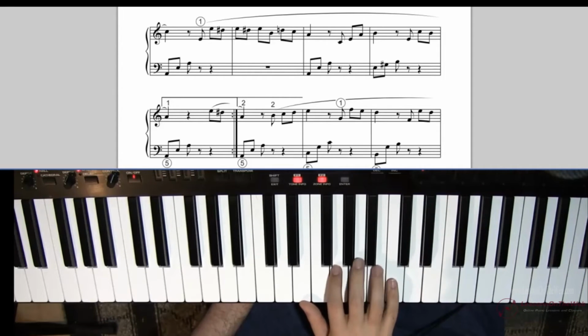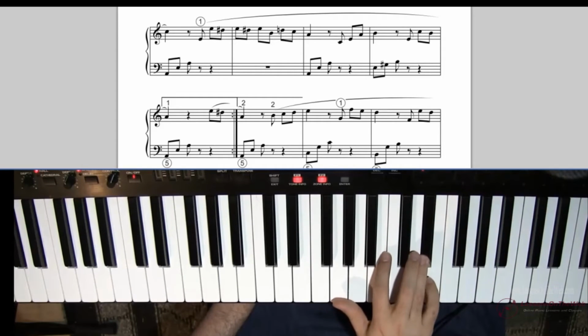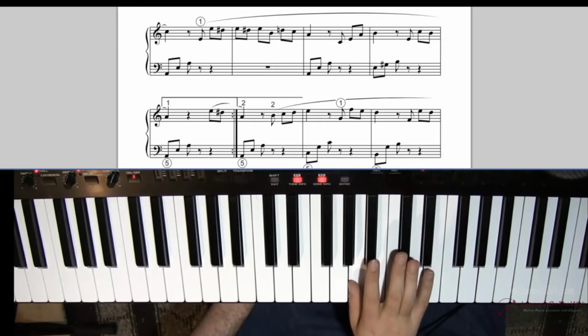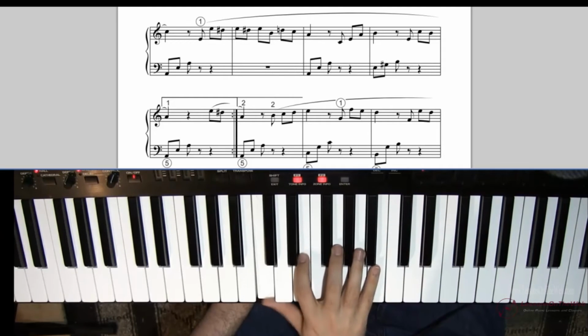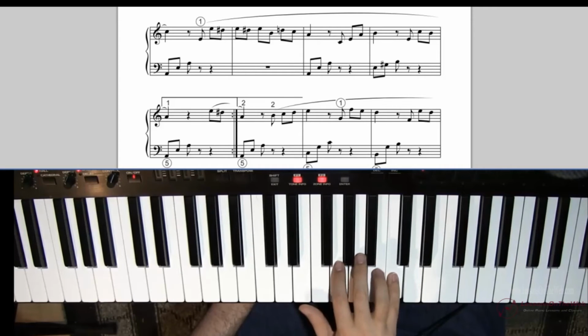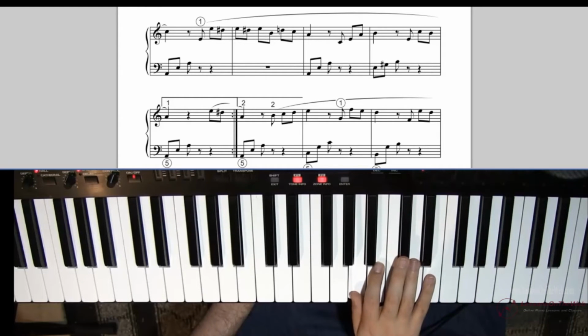I'm going to count out loud. 1 and 2 and 3 and 1 and 2 and 3 and 1 and 2 and 3 and 1 and 2 and 3 and 1 and 2. I'd actually switch to hit that 1 with A, just so that it sets you up to be able to hit E with 5.